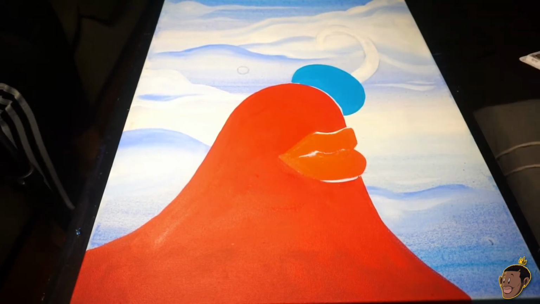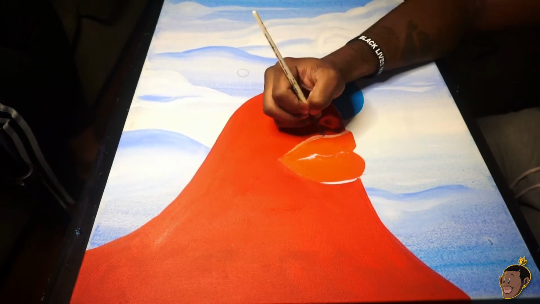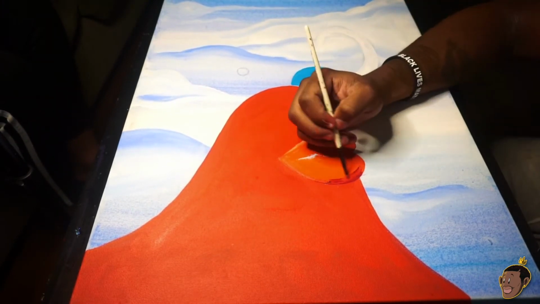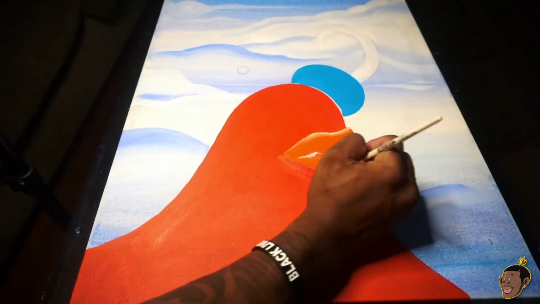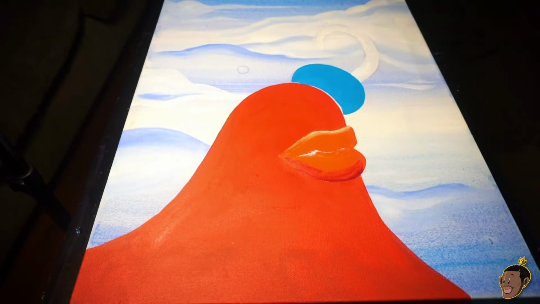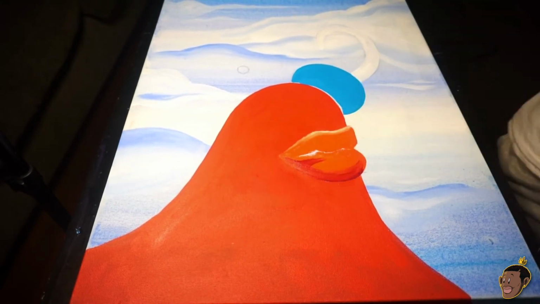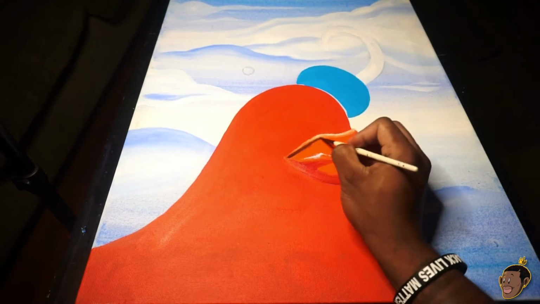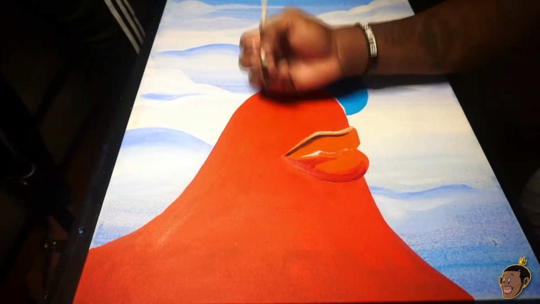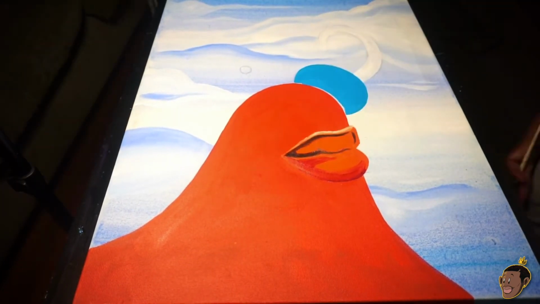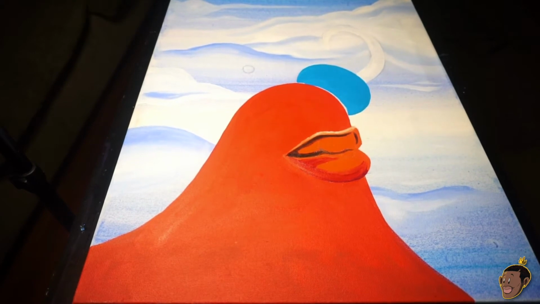Of course, I'm gonna do my famous lips. You guys get to see me paint these lips from start to finish. Throw a little red on the lips. They look a little orange because they are kind of orange. I did mix the color orange and red together to get those colors of that lip.